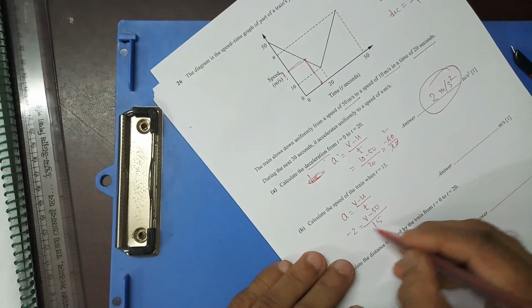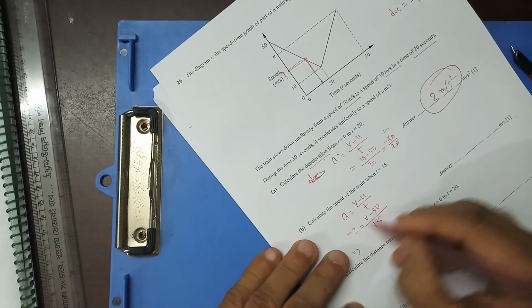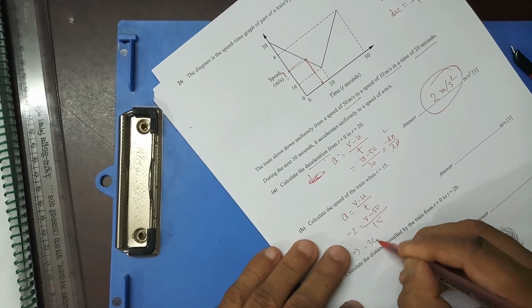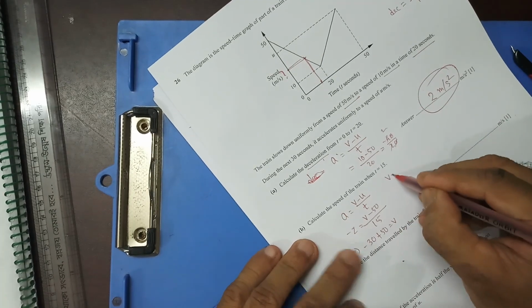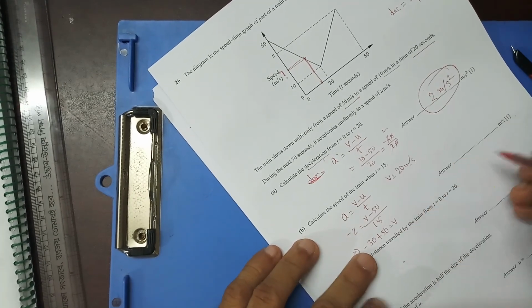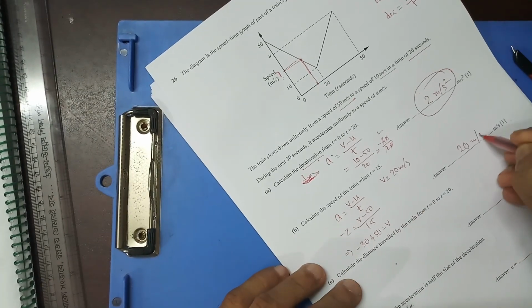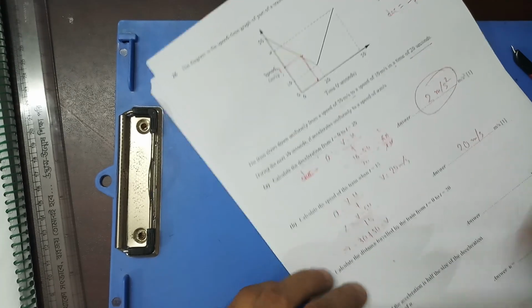So if I cross multiply that, it's going to be minus 30, 15 times 2 is 30, and that's plus 50 equals v. So v equals 20 meters per second. So this is going to be 20 meters per second. Well, I have this in it, but anyways.